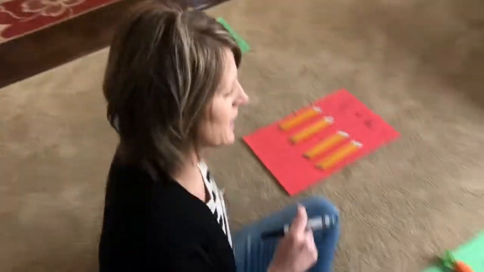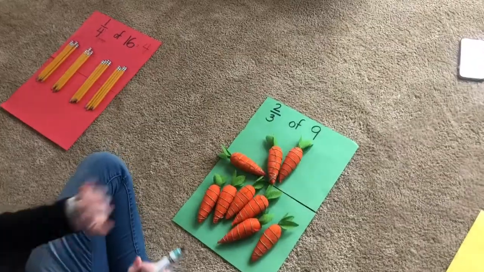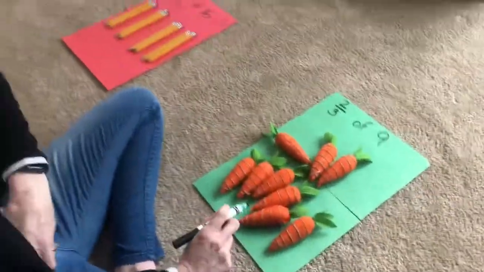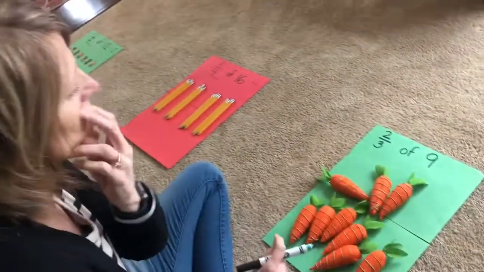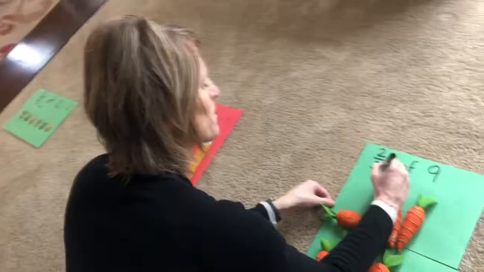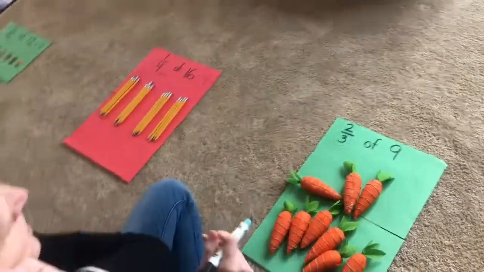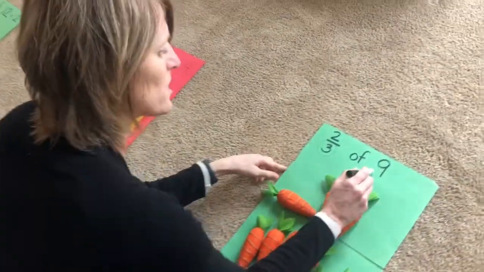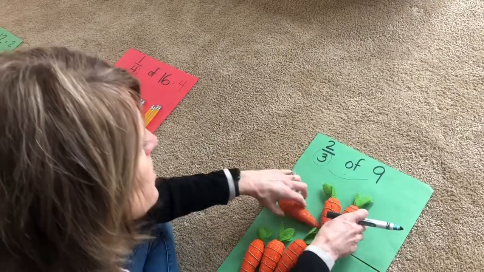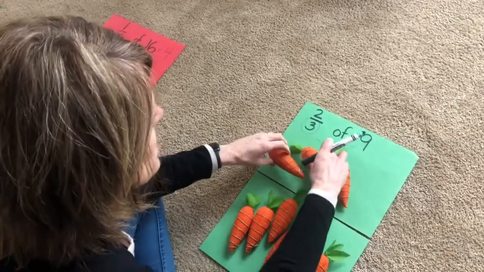Now let's move on where the numerator is not 1, but now we have 2/3 of 9. So I have 9 carrots, and again, this denominator is going to tell me how many groups. I'm going to have 3 groups of carrots. So I'm thinking 9 divided by 3. There's going to be 3 carrots in each group.